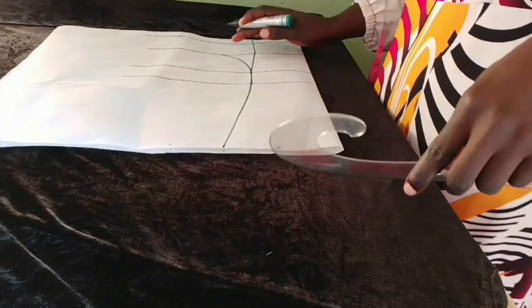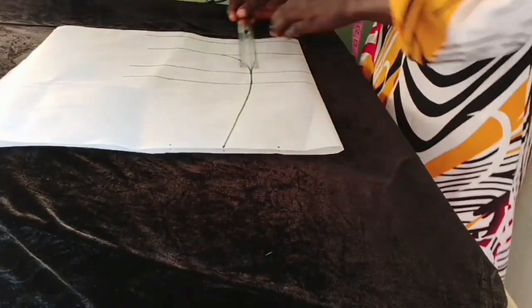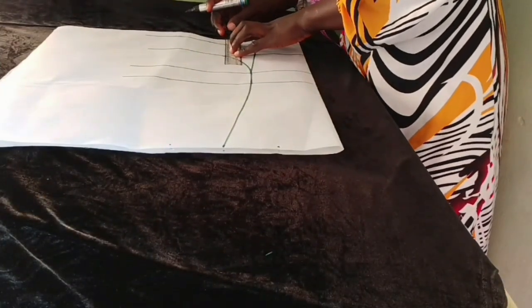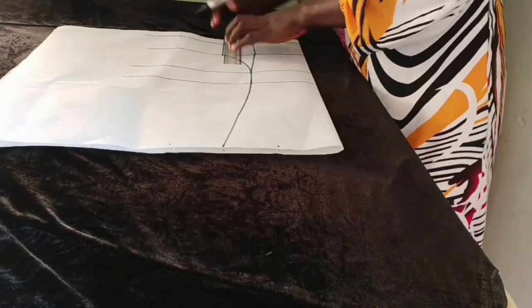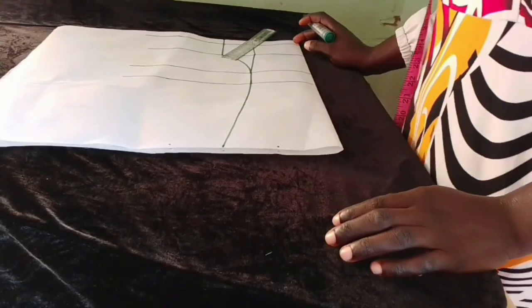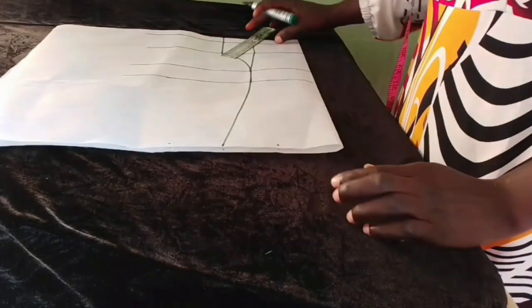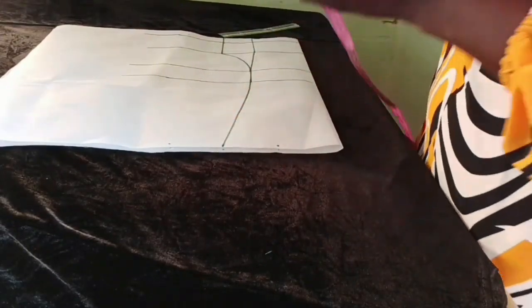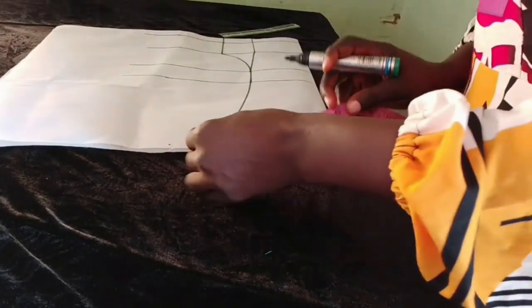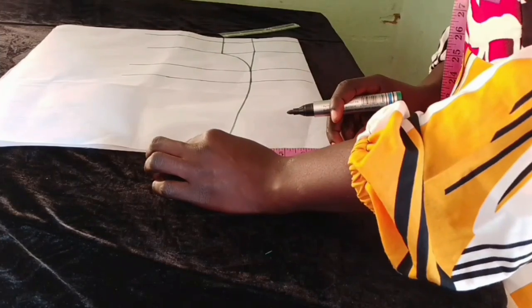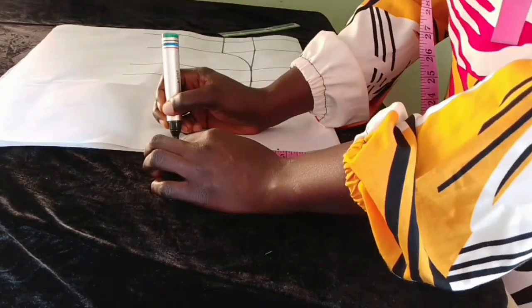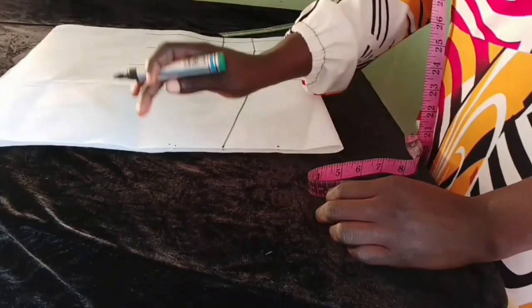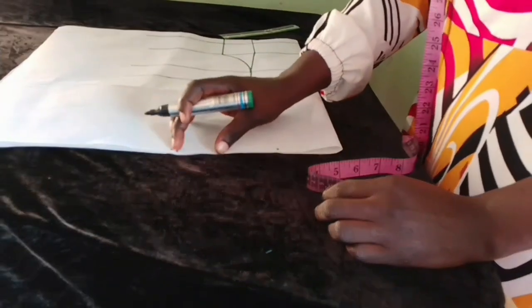So now I'll take my straight ruler and I will draw it down, draw a straight line, as you see. So we are through now. So now for our shoulder dart, I'll come in by 2 inches. I'll mark 2 inches. I'll still mark another 2 inches. You can make it 2.5, but for my own, I'm using 2 inches.